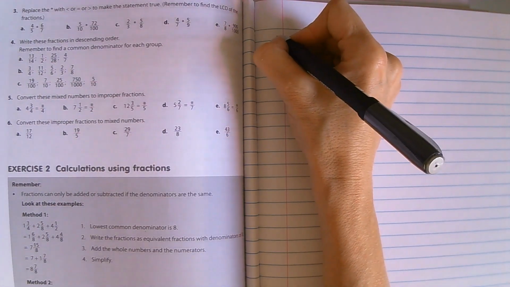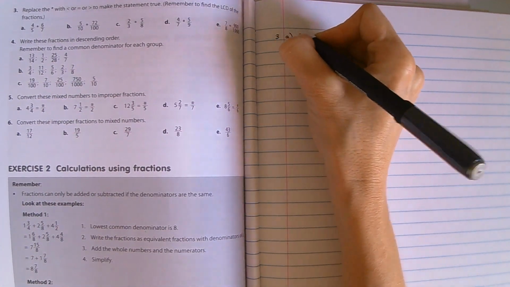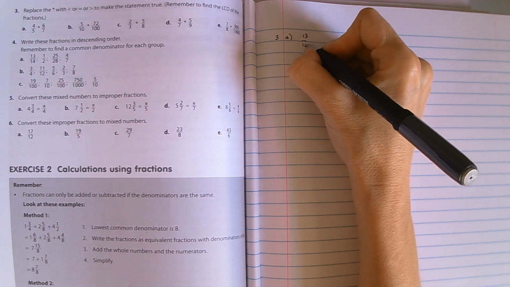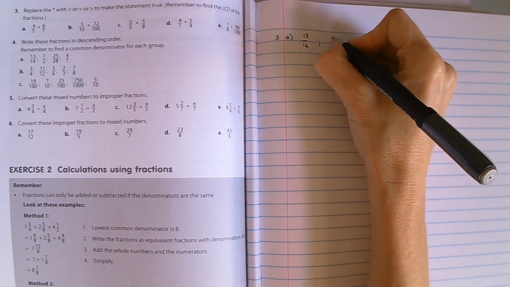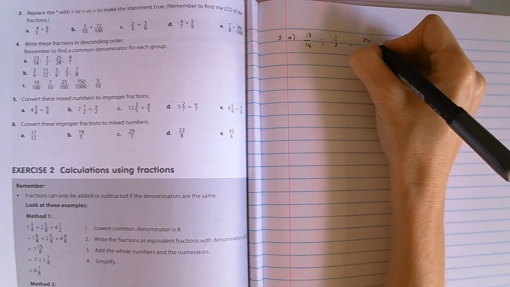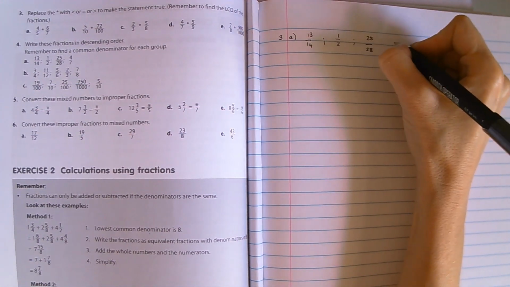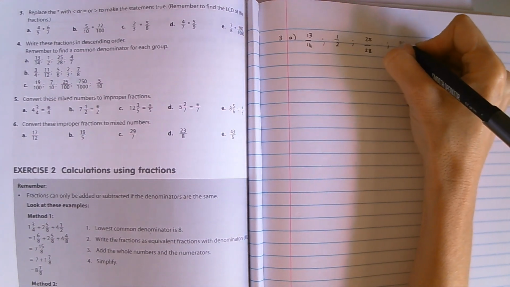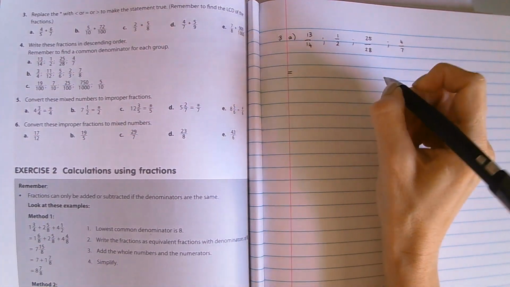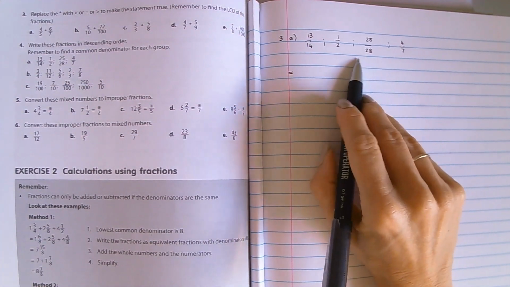So if you're doing number 3 and you're doing A, we're going to do 13 over 14. We just write them all out quickly. I know it's an extra step, but it's okay. 25 over 28. You can already start to see a denominator happening, and 4 over 7. Now, can you see a common denominator that all of these can go into?